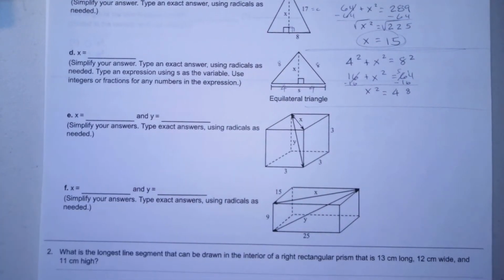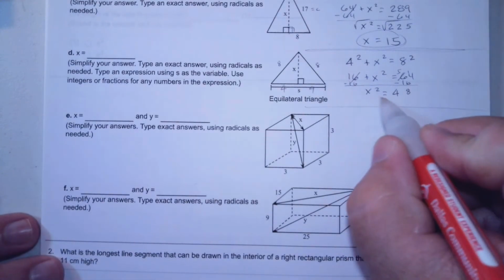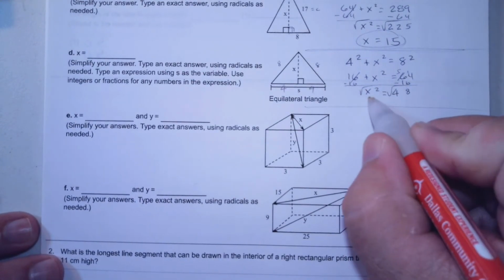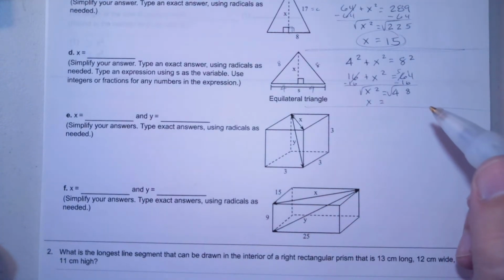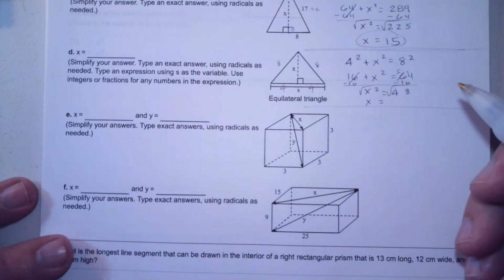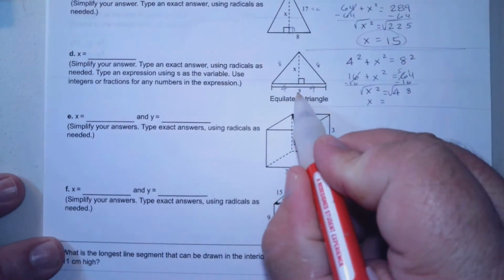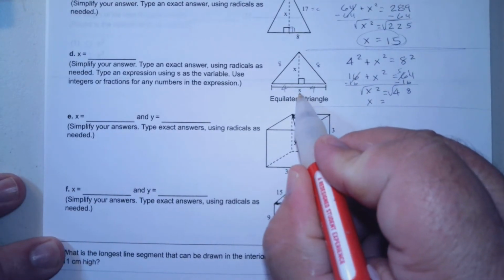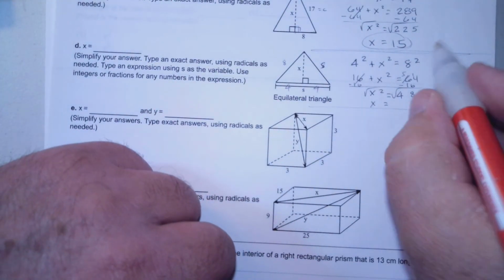So the square root of 48. If it was 49, it'd be easier. Oh, hold it. That's S. I'm sorry. I thought it was 8. So these are all sides of size S. My bad.